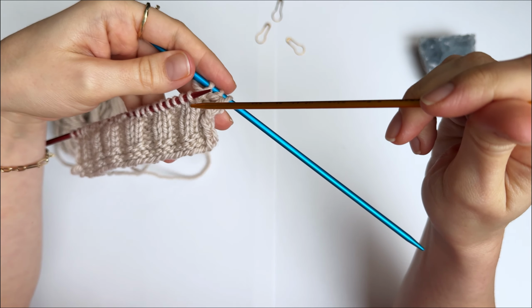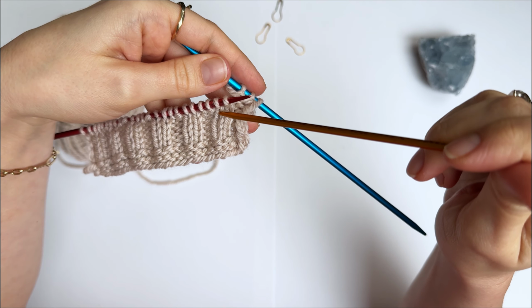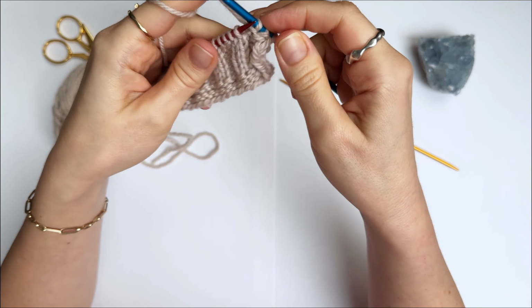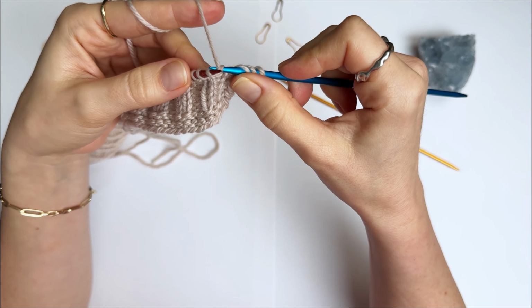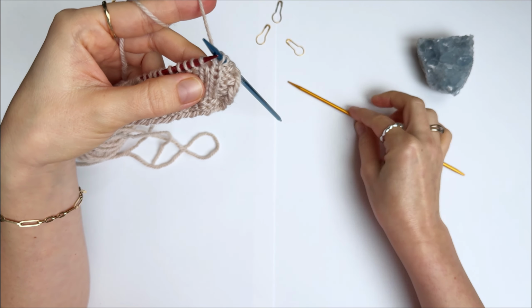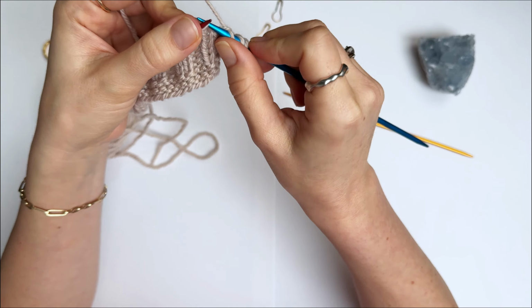Now I see this. It means that I need to knit these stitches. So when we see V, we need to work the stitch as a knit stitch.